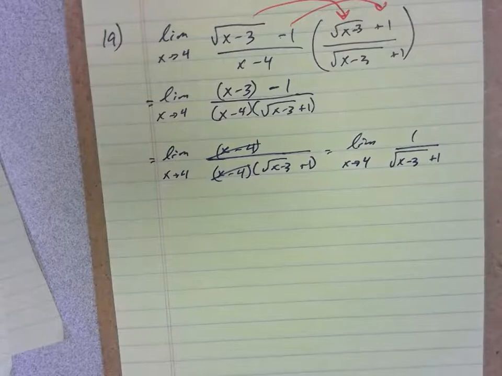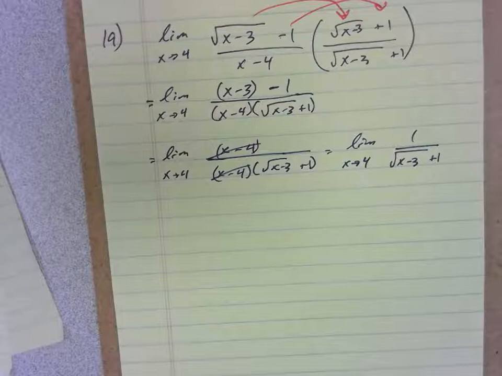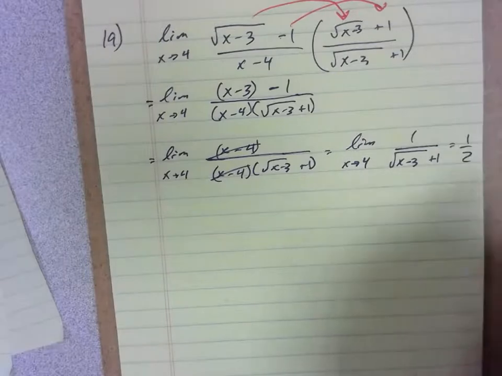At this point in the game, let's try direct substitution. Hopefully it works. If it doesn't, then we'll cry. Yeah. We'll cry. But it does. 4 minus 3 is 1. Square root of 1 is 1. Plus 1 is 2. So this equals 1/2.